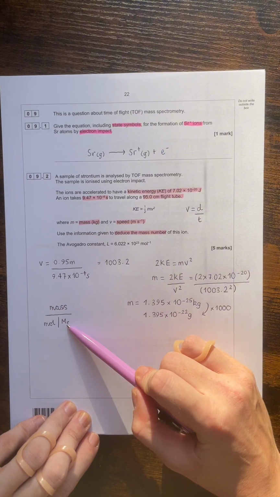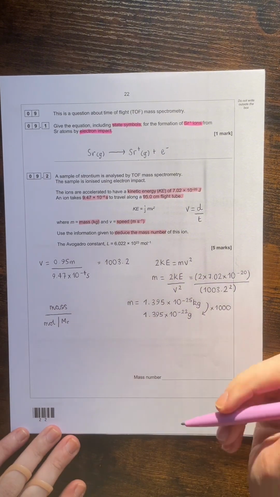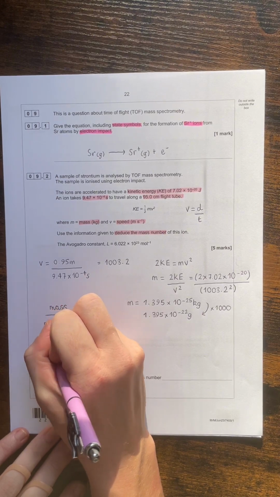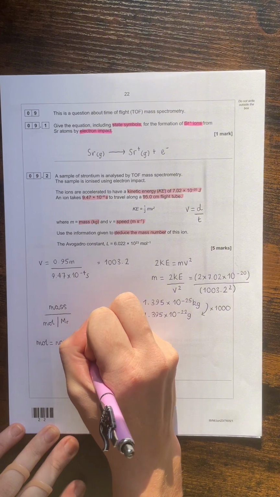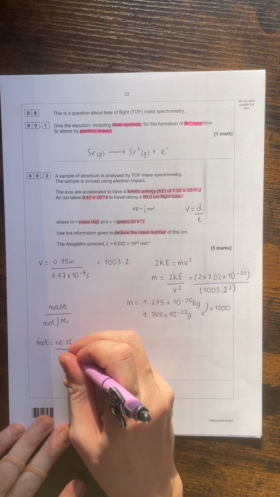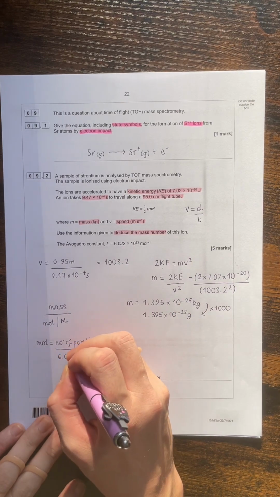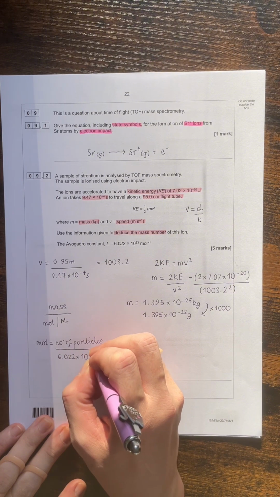So that's going to be mass number, and we don't have information about moles, but what we do know is that moles can also be worked out by doing the number of particles that we have in question divided by Avogadro's constant, which is given to us here as 6.022 times 10 to the 23.